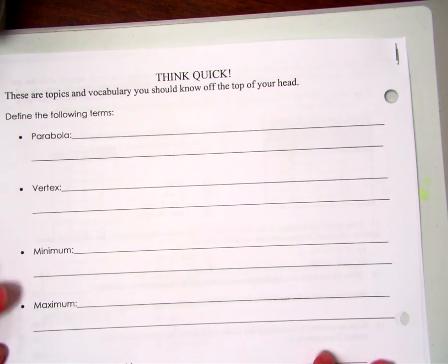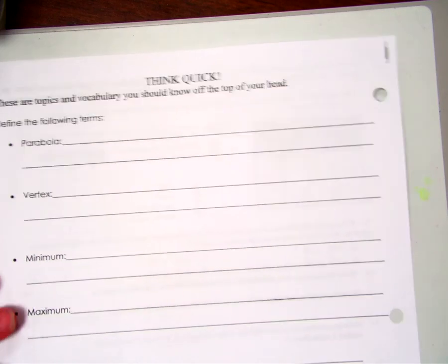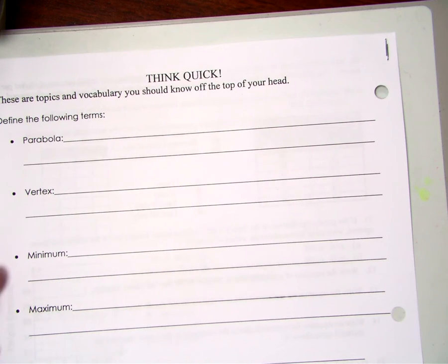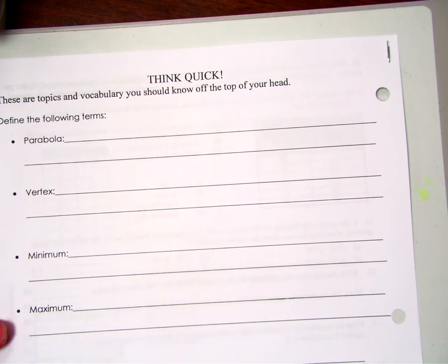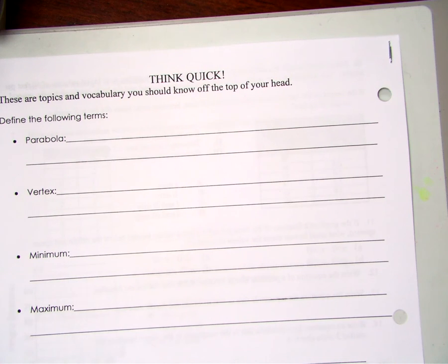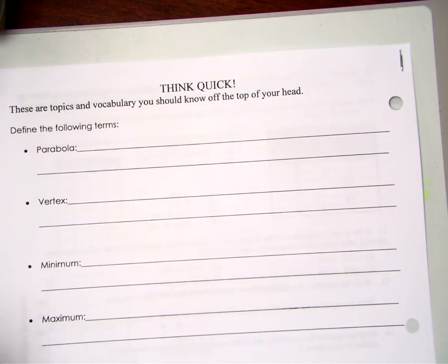Guys, we're looking at the last page of your review. Yay! These are some topics and vocabulary you should know off the top of your head for our test that we're having on Friday over quadratic functions.